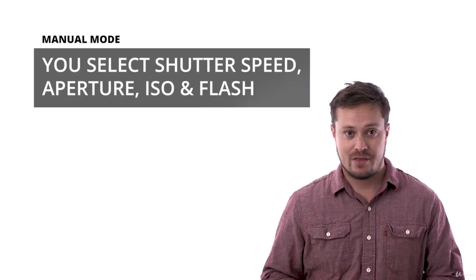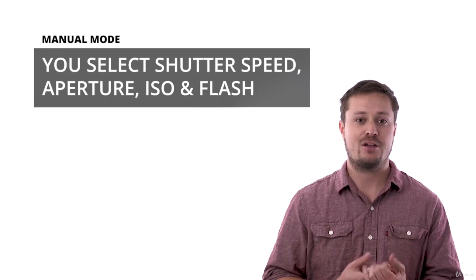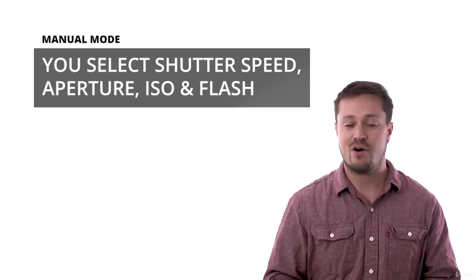Manual mode. This mode puts everything on the user. The user selects both f-stop and shutter for the exposure, as well as ISO, flash, everything. This gives you complete control over exposure, letting you decide all the settings. In this, you can use your light meter to decide how you want to expose, or you can pick yourself.